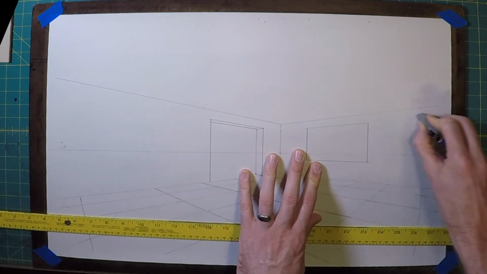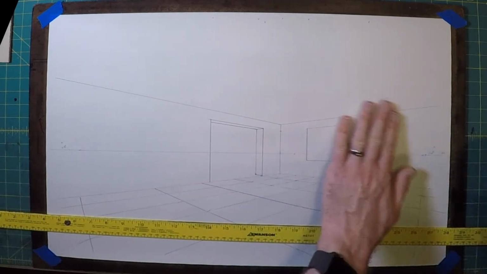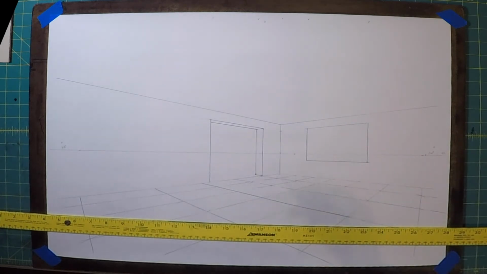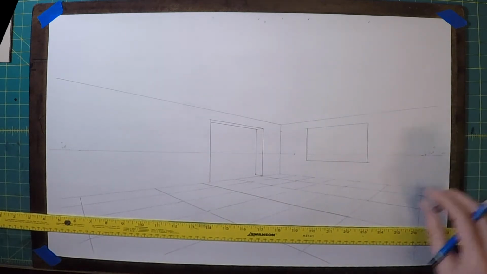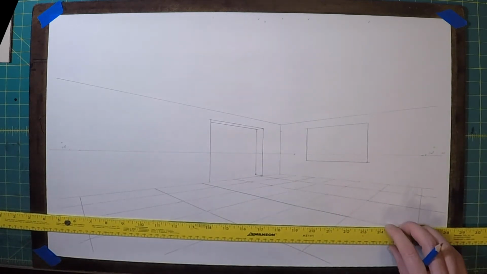Like this. Okay, so we're going to have to sharpen my pencil again. This is a 3B, it's fairly soft. I think it dulls very easily. But you always want to keep a sharp pencil when making perspective drawings.